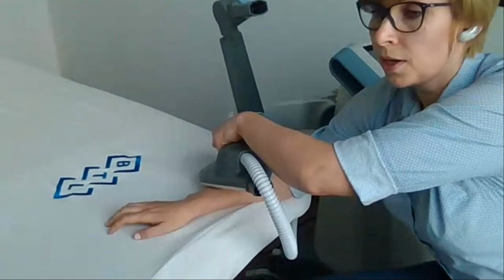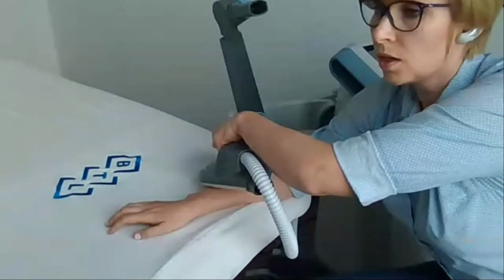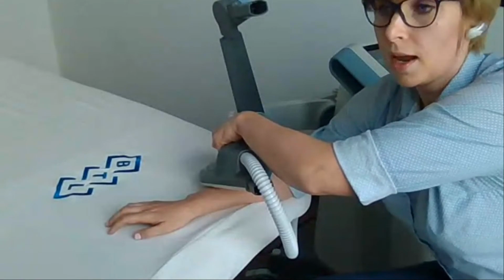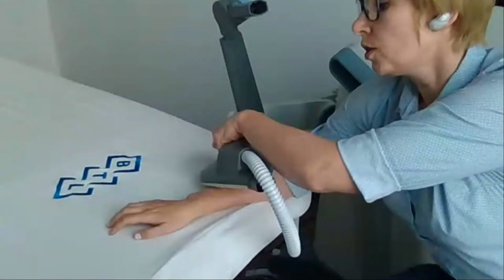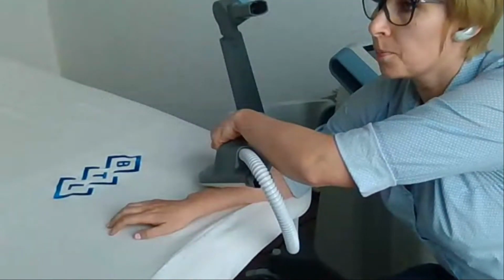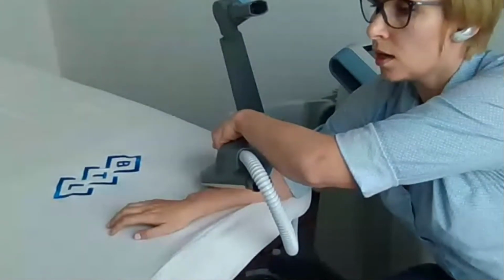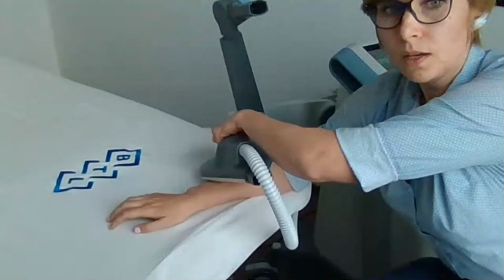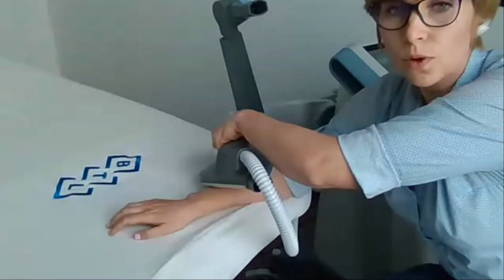We have spasticity reduction protocol. We have as well the joint mobilization protocol, and so on and so on. We have so many protocols here, so we can cover many recommendations and many indications.